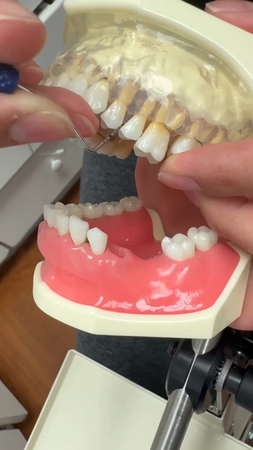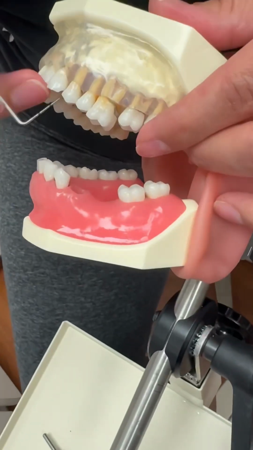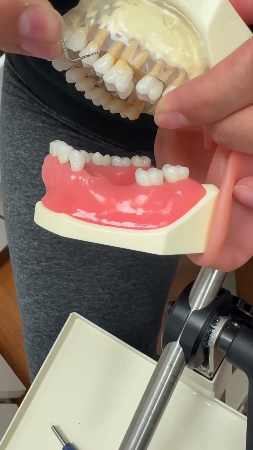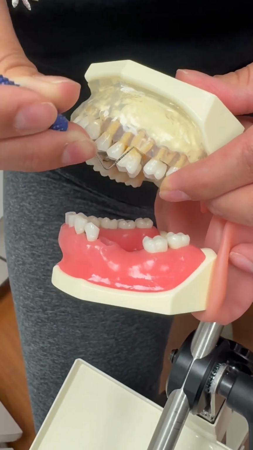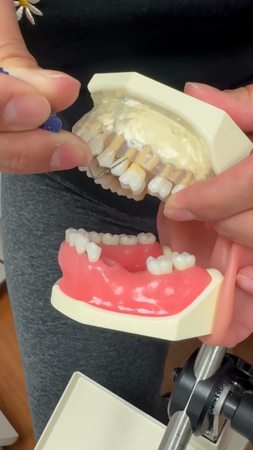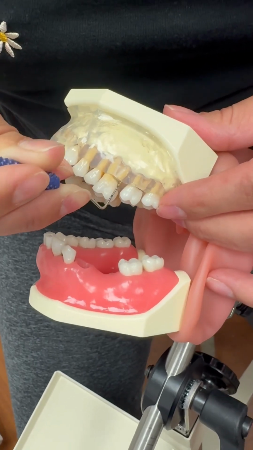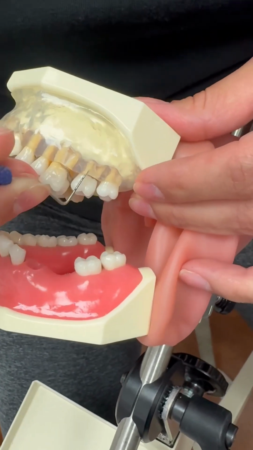The working order is from tooth number 1 on the buccal surface to tooth number 16 on the buccal surface, and then we return from tooth number 16 on the lingual surface to tooth number 1 on the lingual surface.